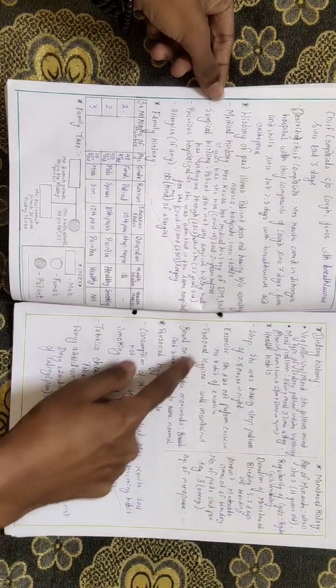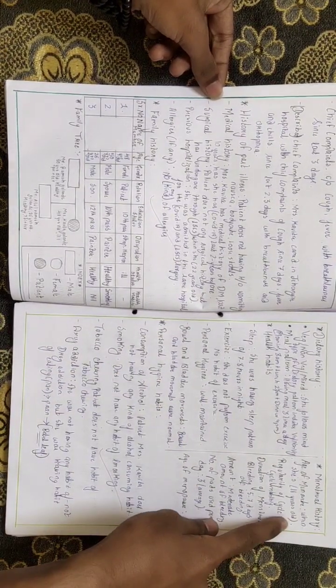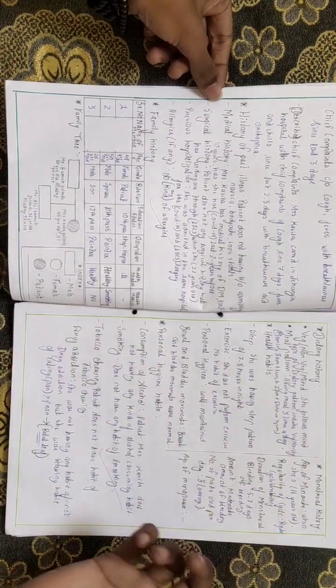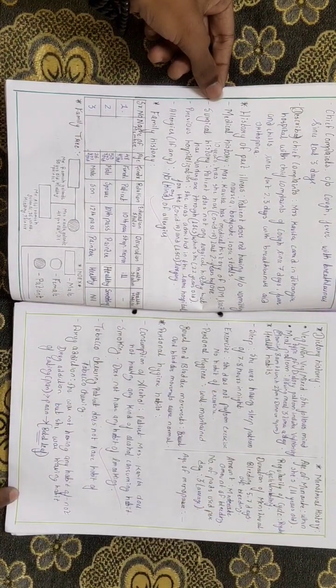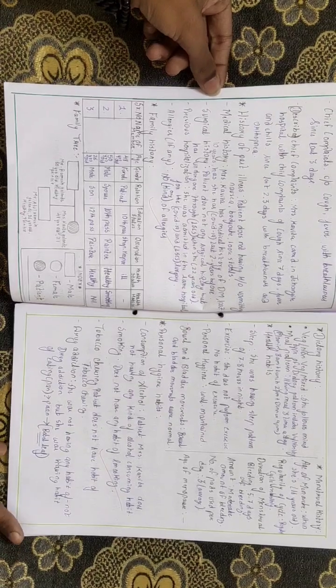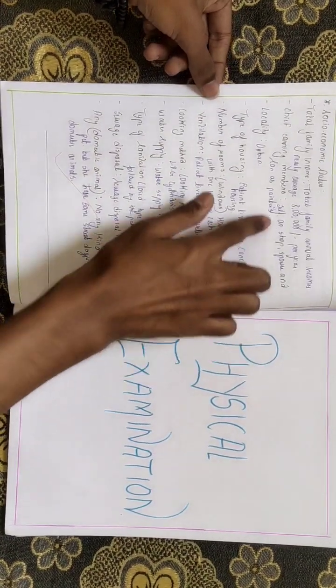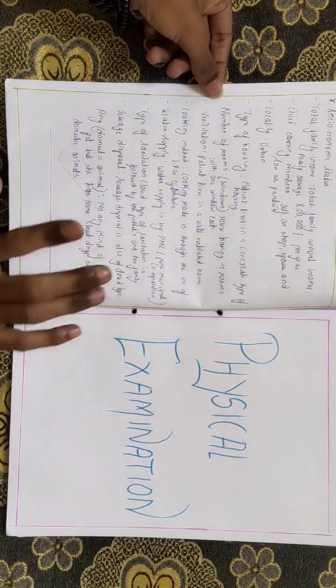Then this is the dietary history of your patient. This is the menstrual history of your patient. You have to ask all this to the patient. Personal hygiene of the patient. Coming to the socio-economical status of the patient. This was the health history.